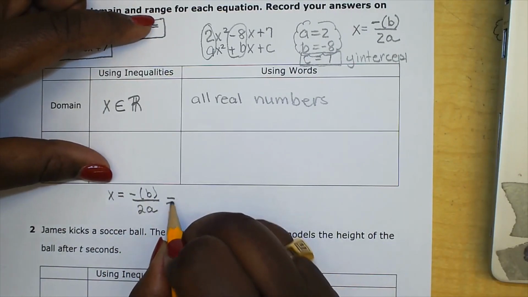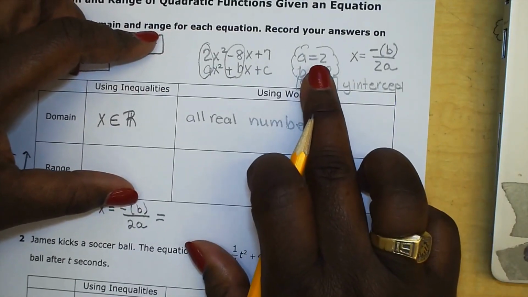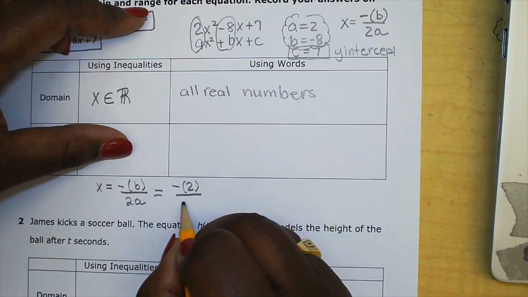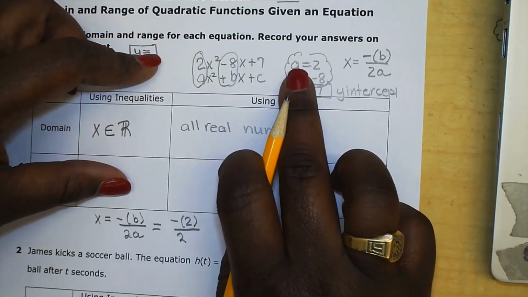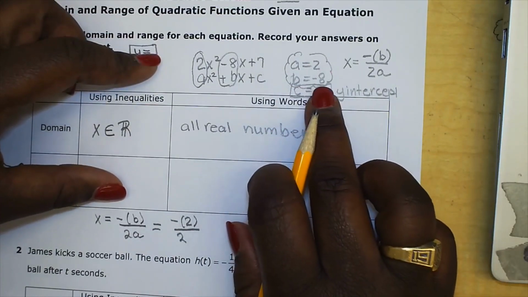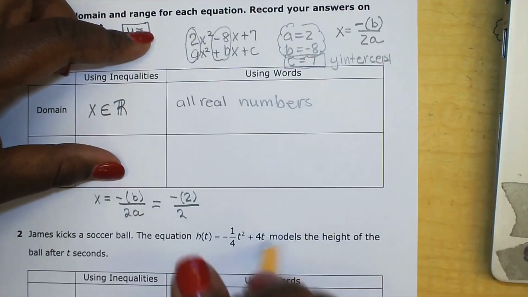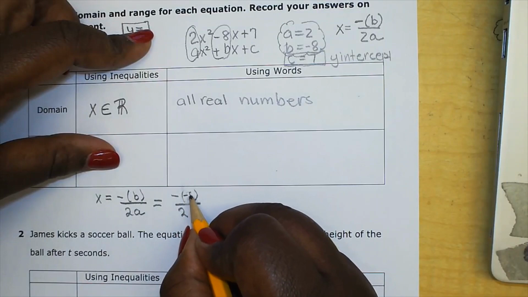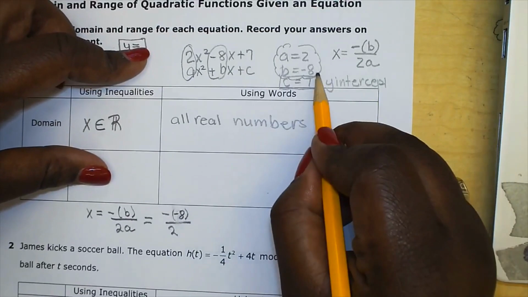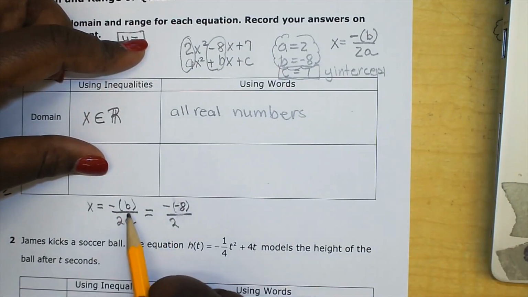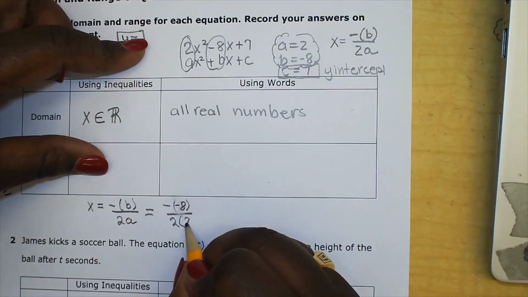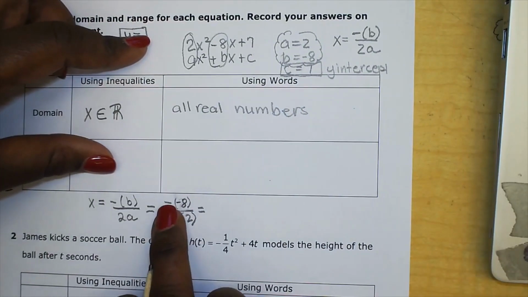So just substitute the values. B is 2. So negative of 2 divided by 2 times the a value. I did that wrong. B is a negative 8. So let's erase that and put a negative 8. See, teachers make mistakes too. The b value is negative 8. That goes here in the place of the b. And the a value is 2. Right? A negative of a negative.